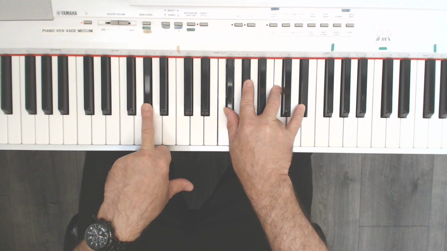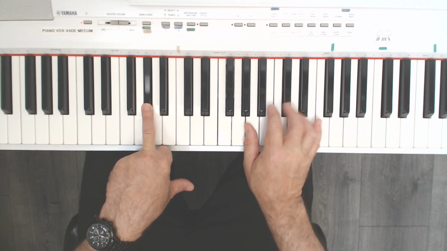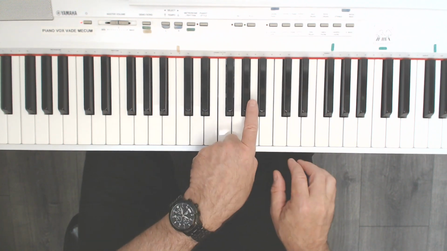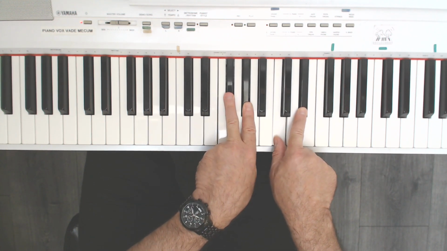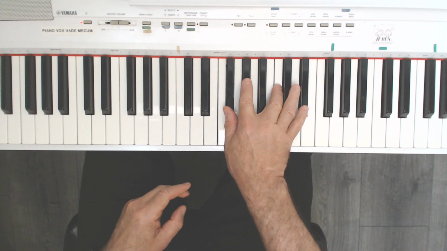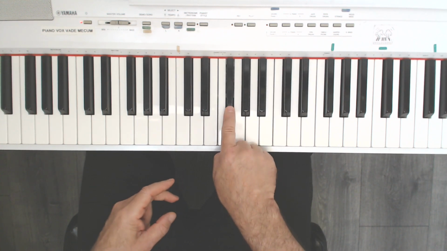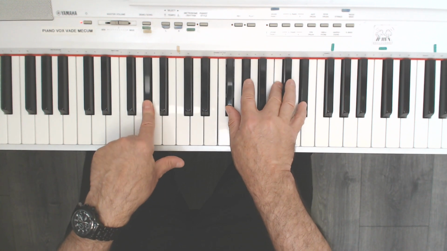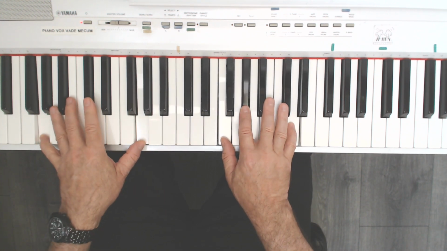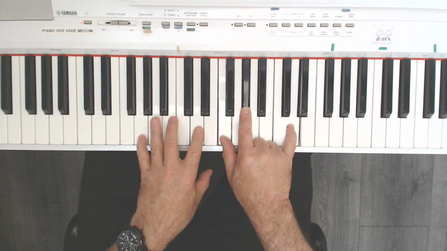And then we apply a flat 7: root, third, fifth, 7. We keep the root, the third, the fifth, but the 7 is coming on the bottom like this, so F sharp. So we have G flat, A flat, C, and E flat. "Ever friends."